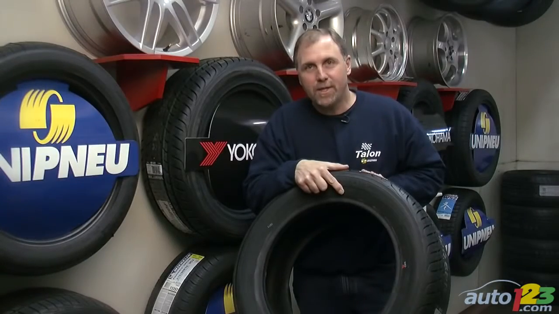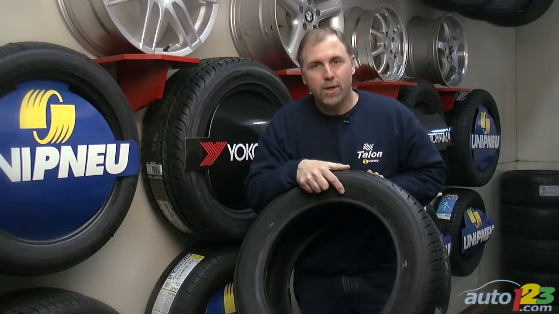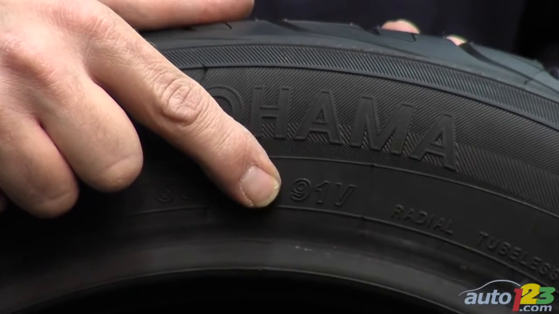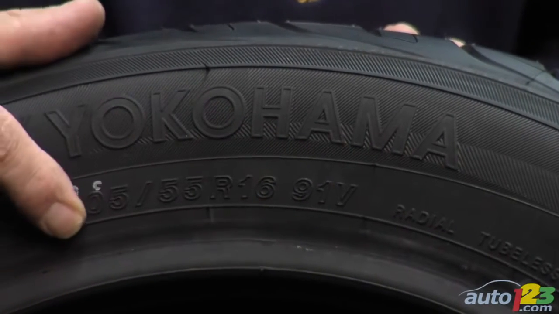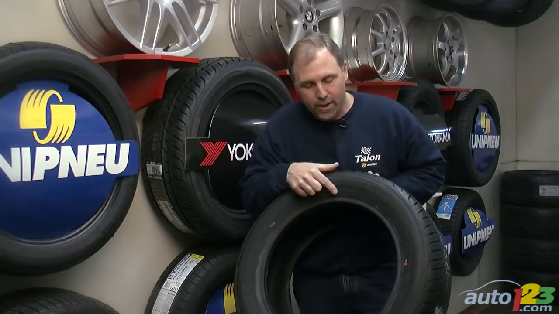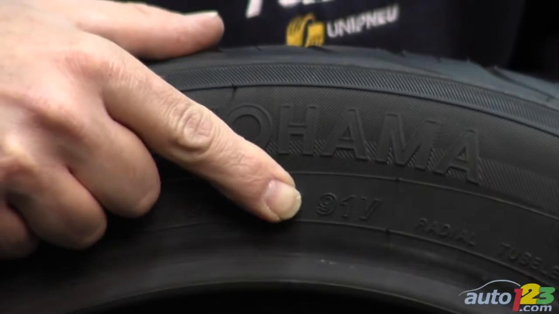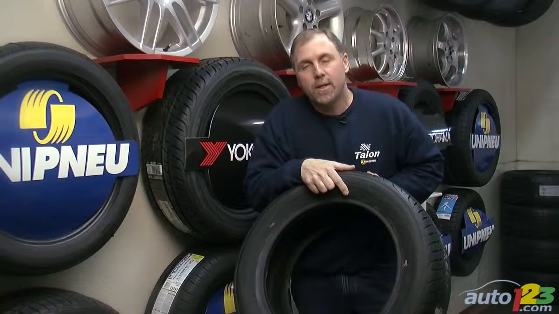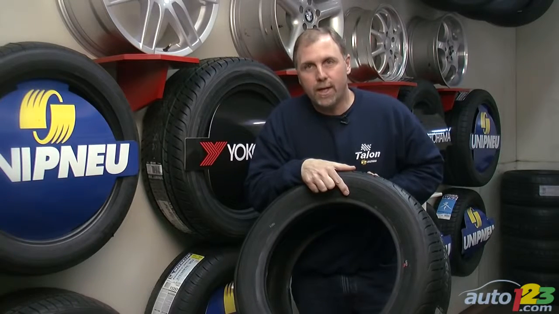The last specification indicated on a sidewall that concerns the consumer is the load rating and speed rating. This is displayed after the sizing on a tire. In this case, it's a 91V. Now, a 91V, 91 is considered the load index.